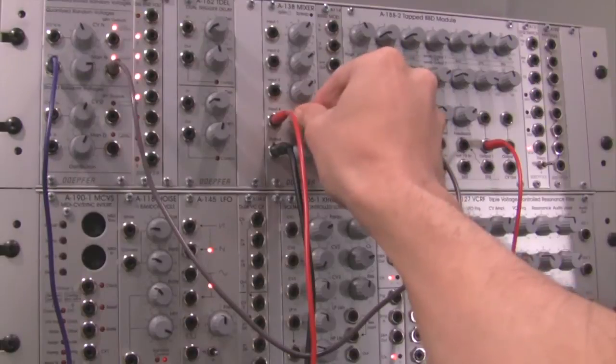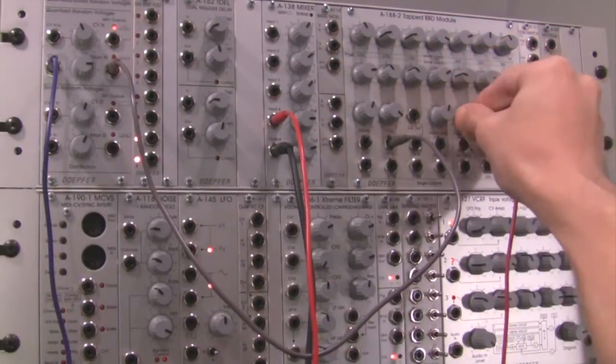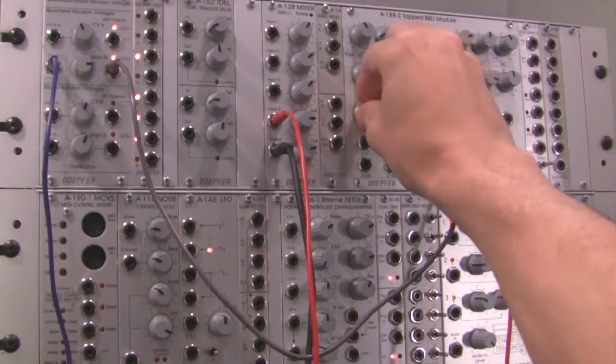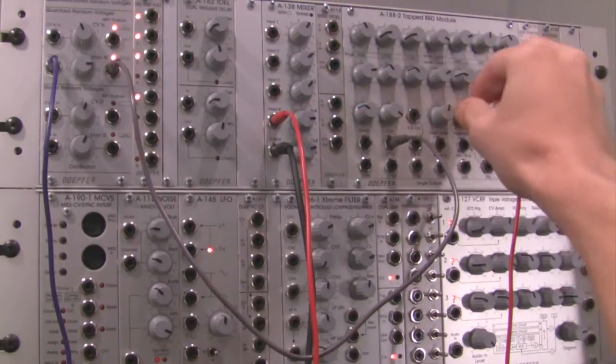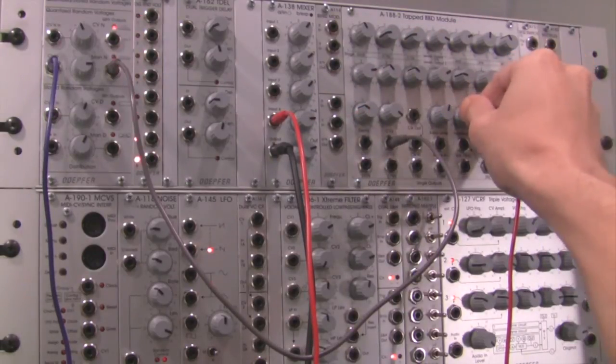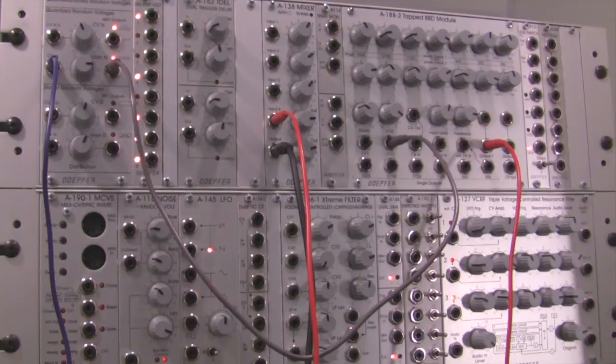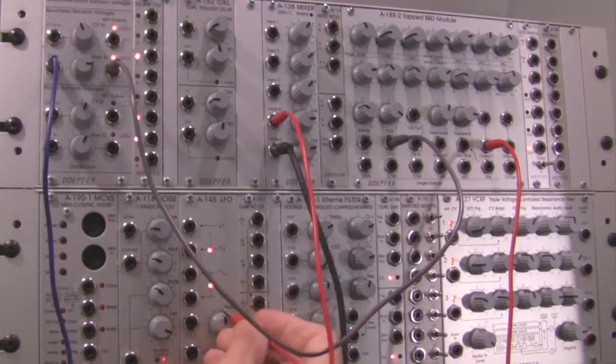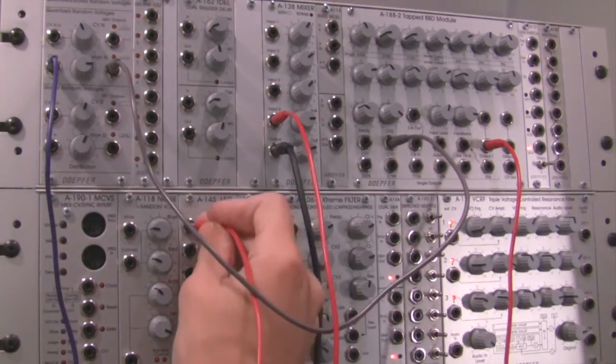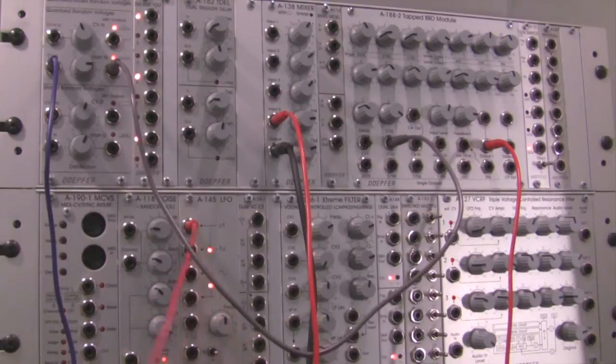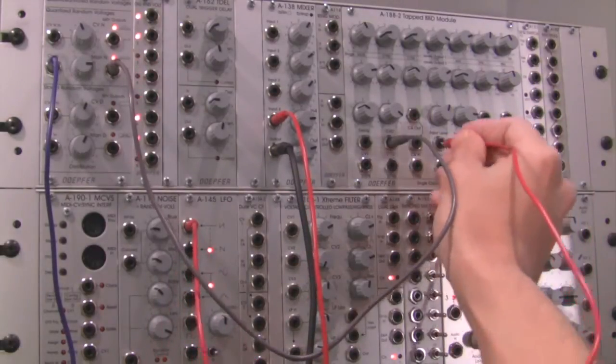Not hearing a lot of signal yet. I might want to input something. There's my clock noise, so I know something's there. I got a little bit of activity. So now I want to take maybe some kind of high frequency signal. Let's take our A145, maybe this waveform, and go right into our BBD, audio in.